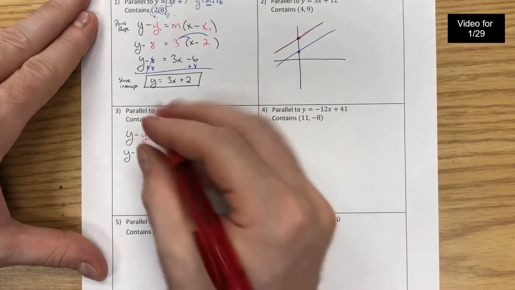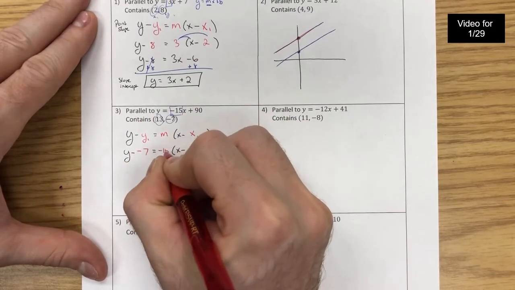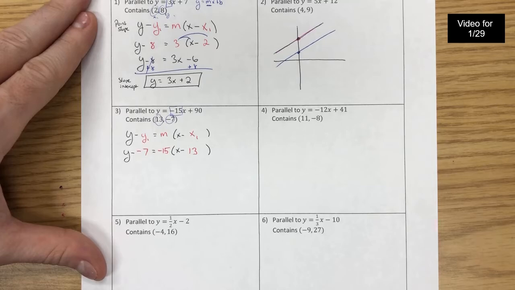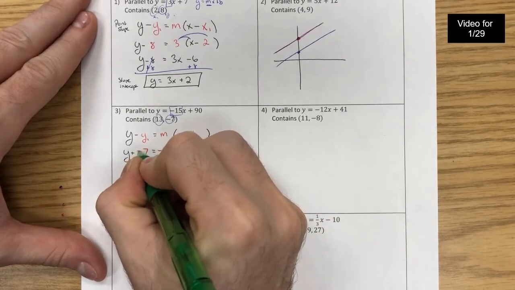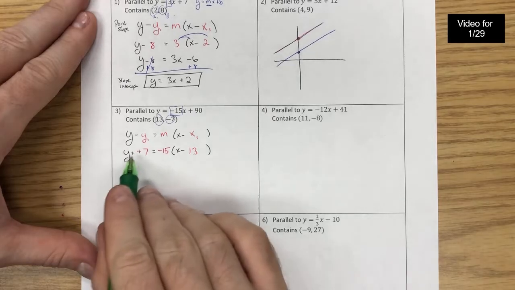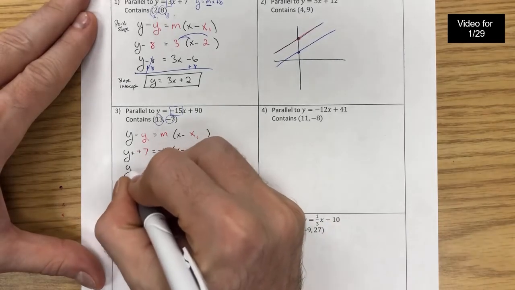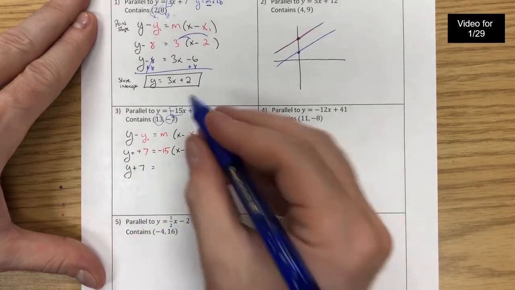So our y1 is a negative 7, our slope is a negative 15, and our x1 is a positive 13. And what you might notice is that we have a double negative right here. When we have two negatives adjacent to each other, that's going to turn into a positive sign. So it's actually y plus 7. And then we're going to deal with the rest as we normally would.